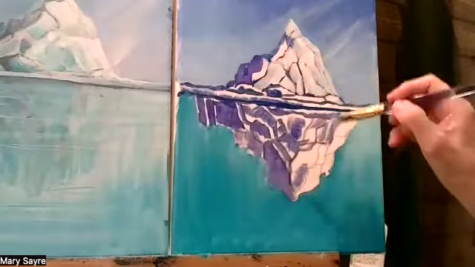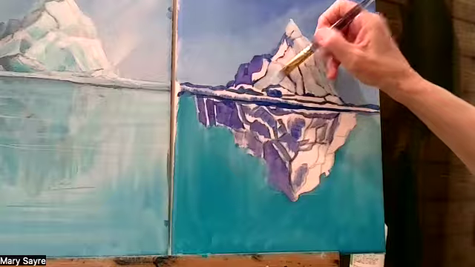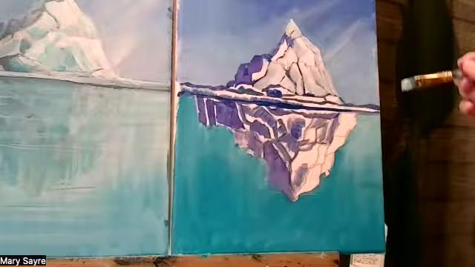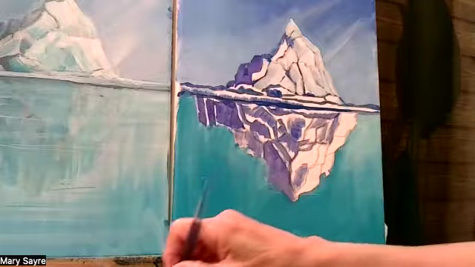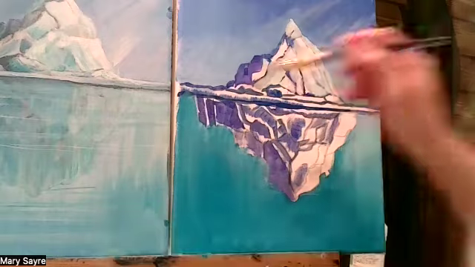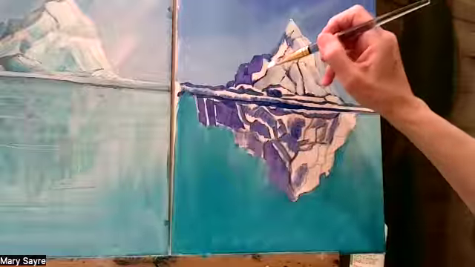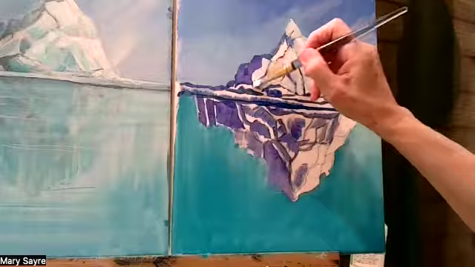So if we find that it doesn't work, we just repaint it. Or if you see something and you think it could be better, just shout it out and we'll change it. But right now we're doing our highest values next to our darkest darks.